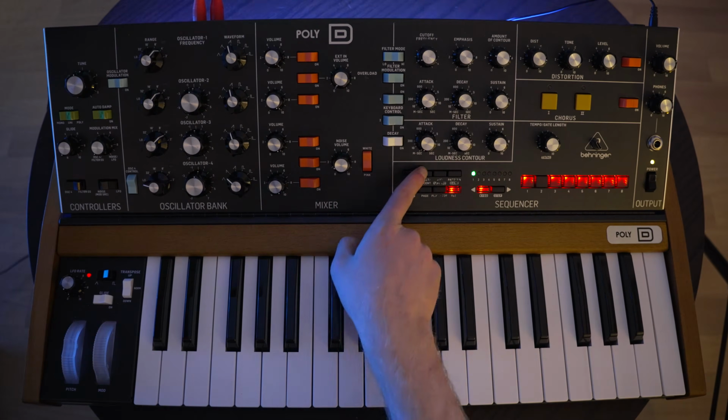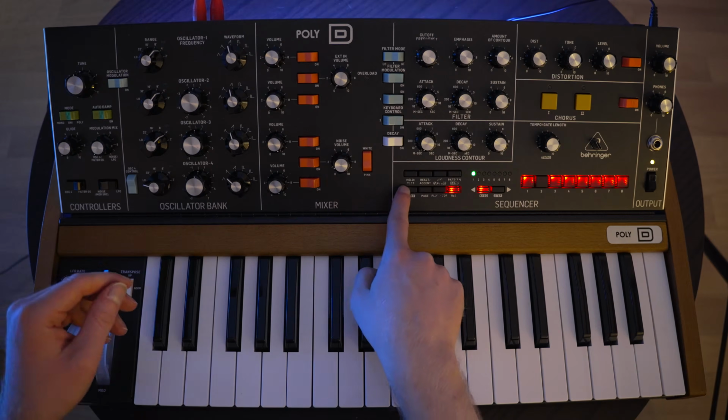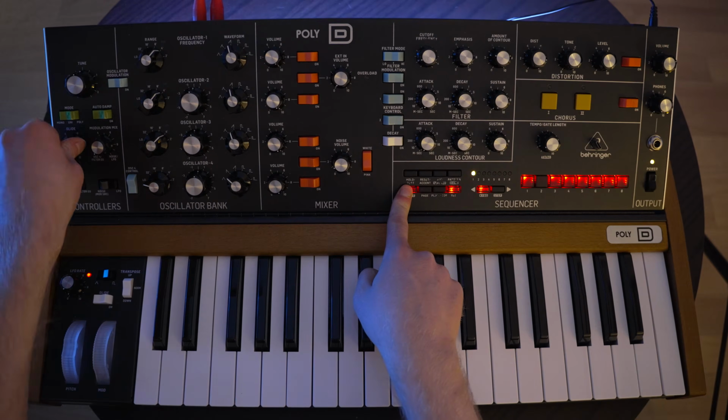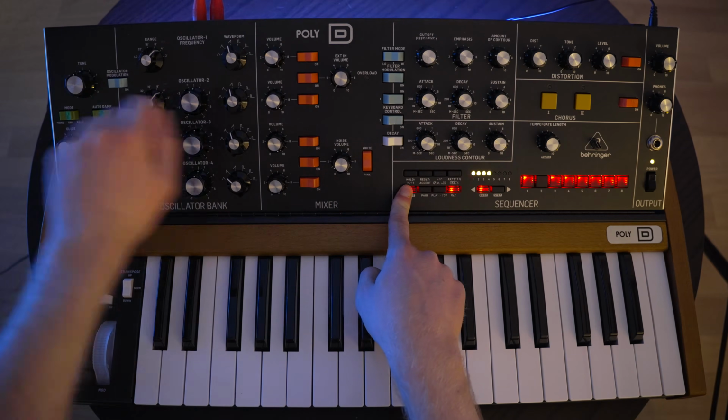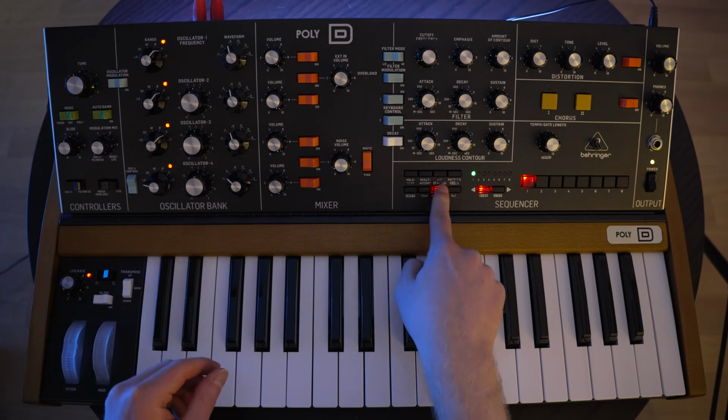We can accent the step by pressing accent, and we can also create this cool ratchet effect by pressing shift and turning the glide. And now you can see how many ratchets you will create, and ratchets are basically just repeating notes. Can sound really cool. Let's create 3.